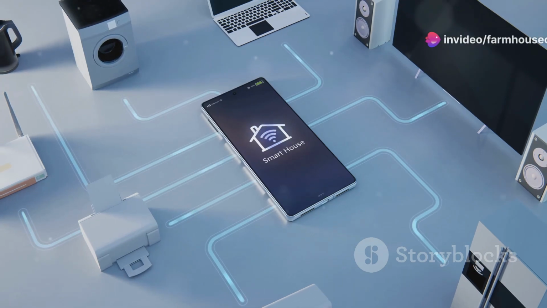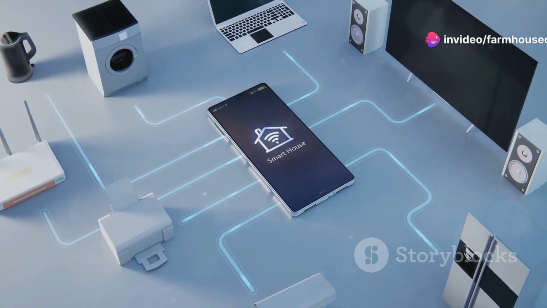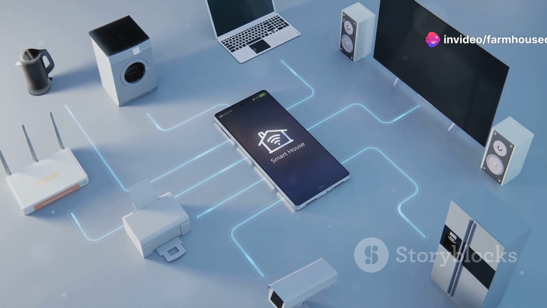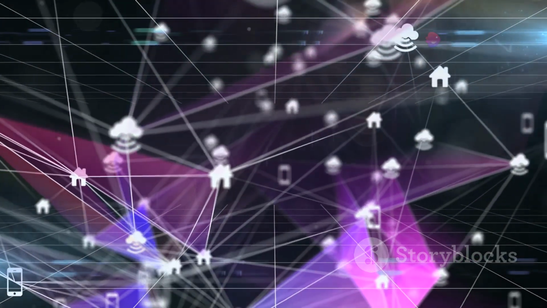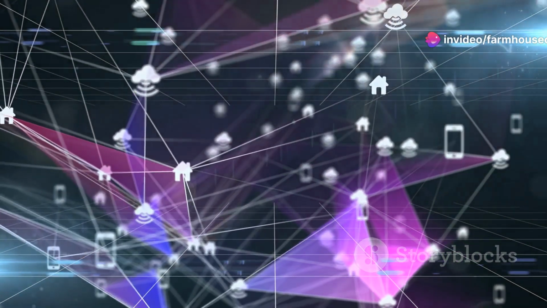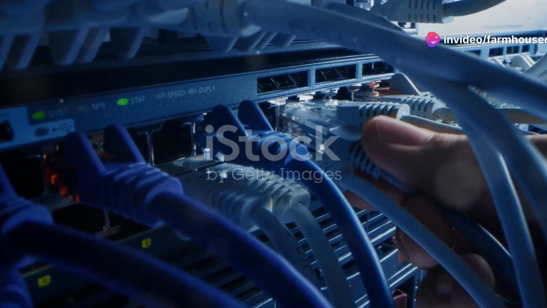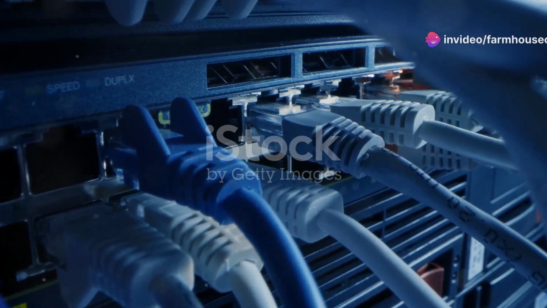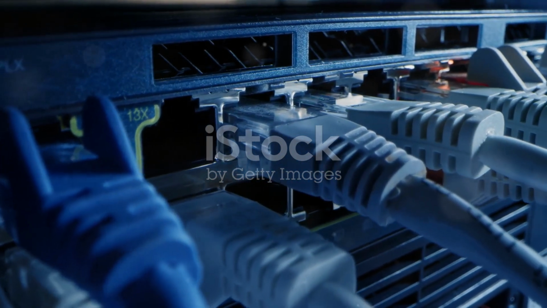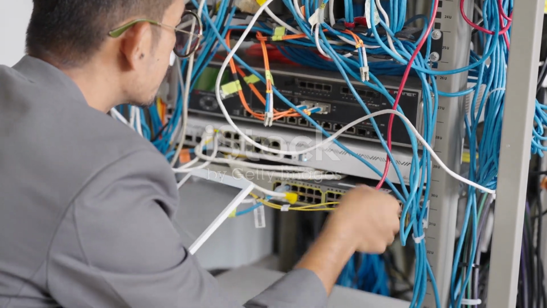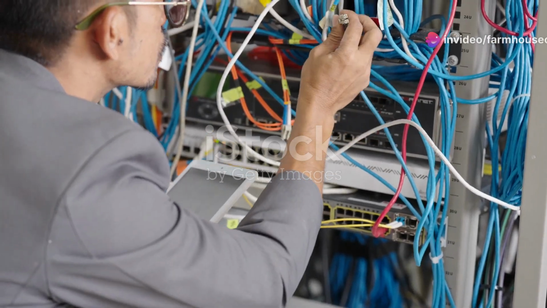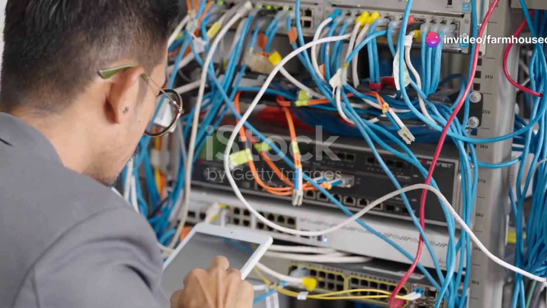It connects all your devices, laptops, smartphones, smart TVs, within a limited area, like your house or office building. This connectivity ensures that you can easily share resources and information without needing to rely on external networks. LANs are privately owned and managed, meaning you have control over who connects to them and how they're used. This level of control is crucial for maintaining security and ensuring that only authorized devices can access the network.